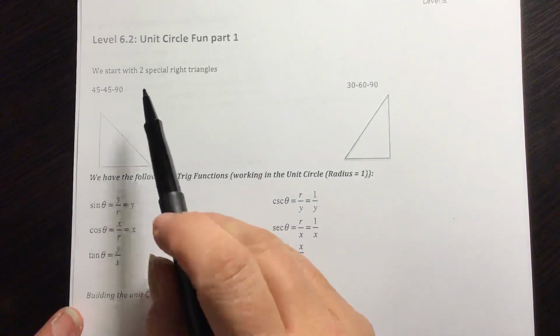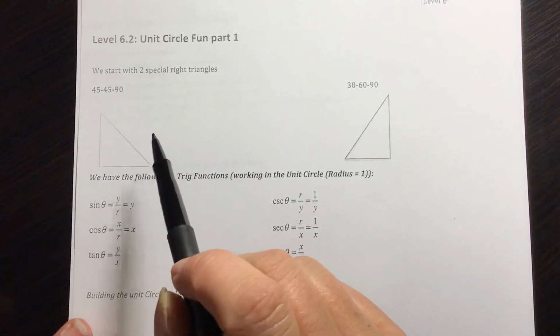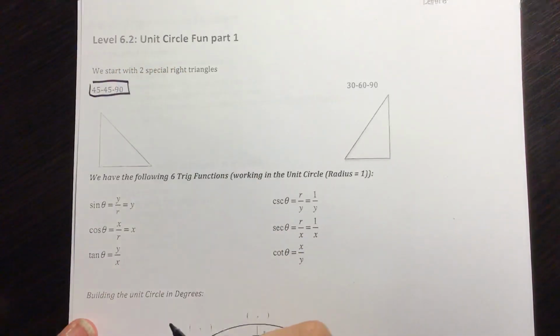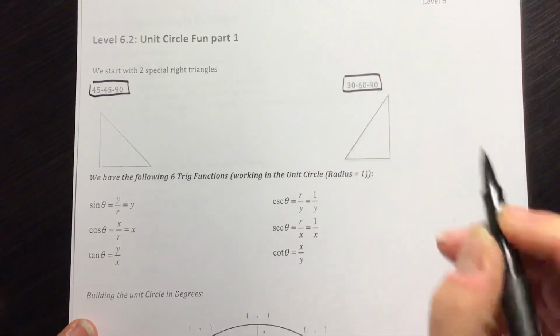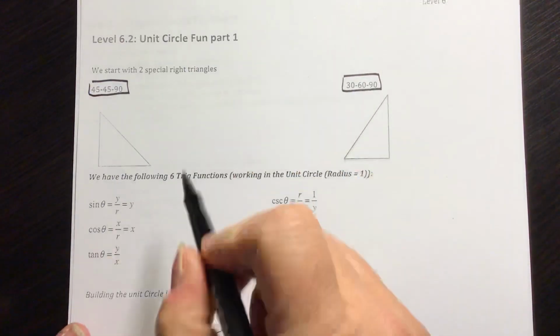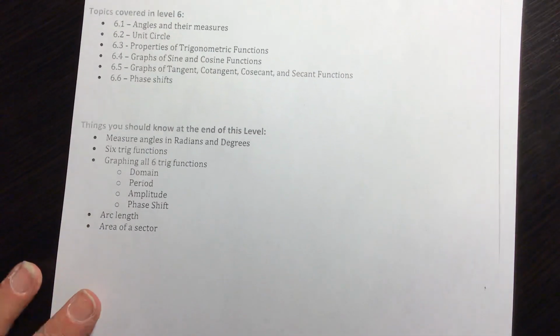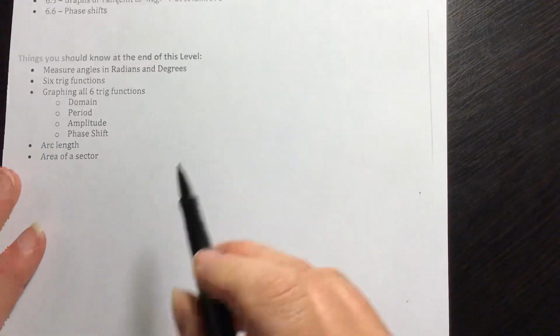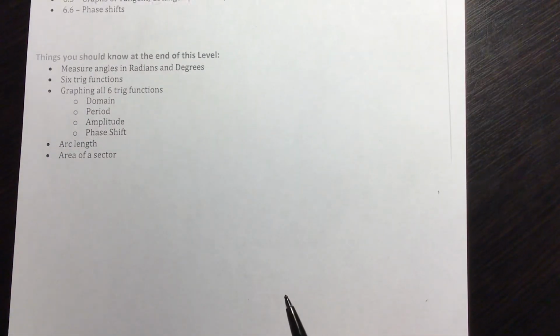In geometry, we learned about two special right triangles. One of them is a 45-45-90 right triangle, and one of them is a 30-60-90 degree triangle. I want to talk about their sides, lengths, and angles, but I'm going to do it on the very first page, back page 160 to the start of this section, because there's a little more space here that I can use to draw and label my triangle.